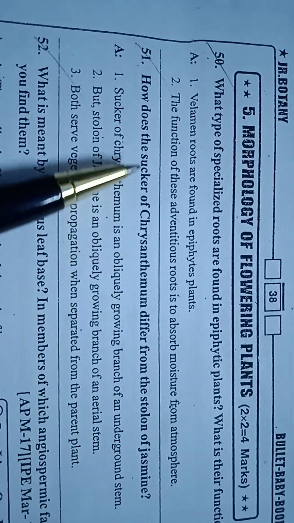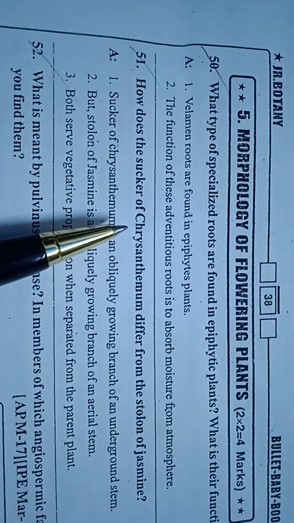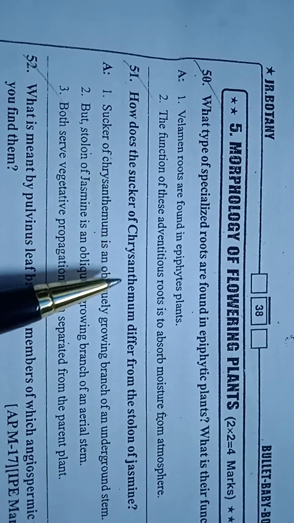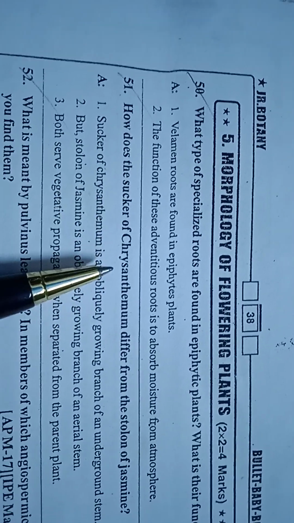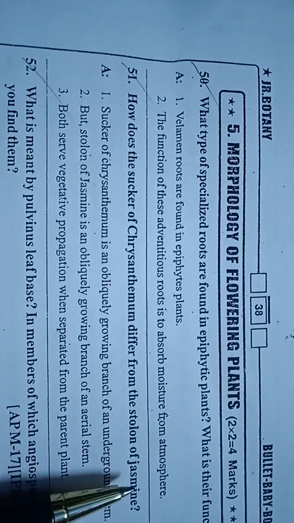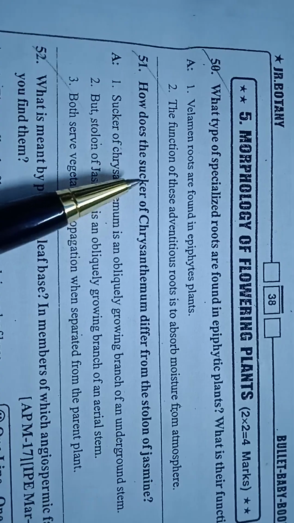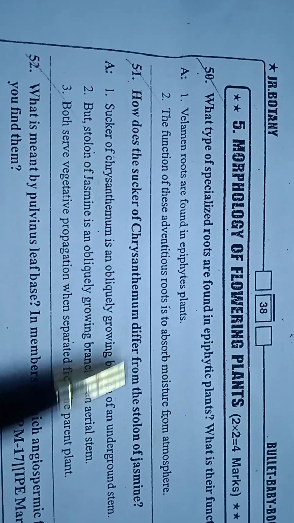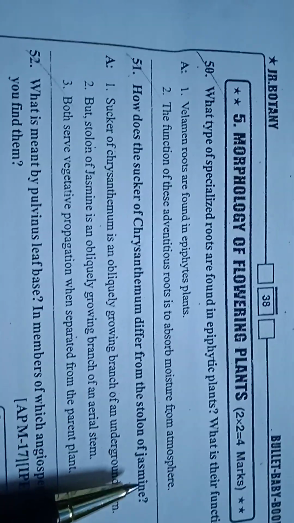Simply understand, this sucker of chrysanthemum will be on the underground stem, whereas the stolon of jasmine is aerial. It is an aerial stem. Sucker of chrysanthemum is an underground stem. Stolon of jasmine is an aerial stem. So we will go to the answer.